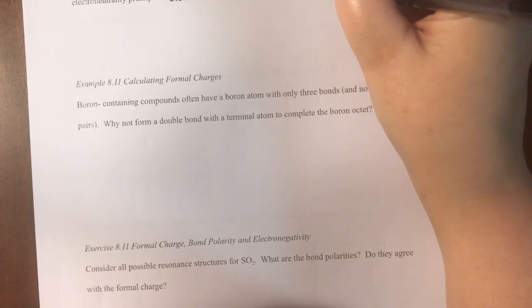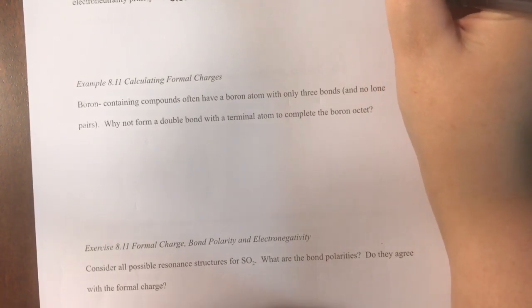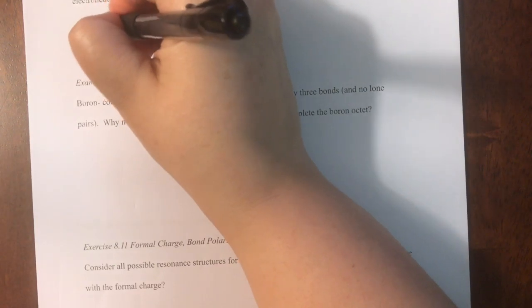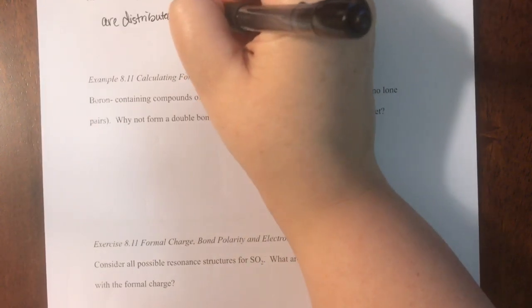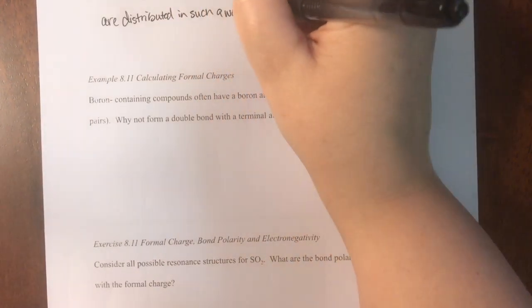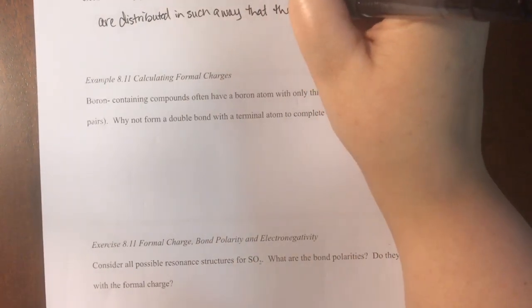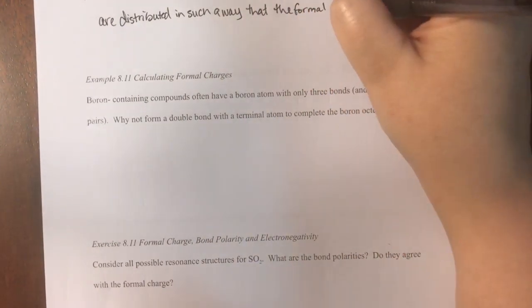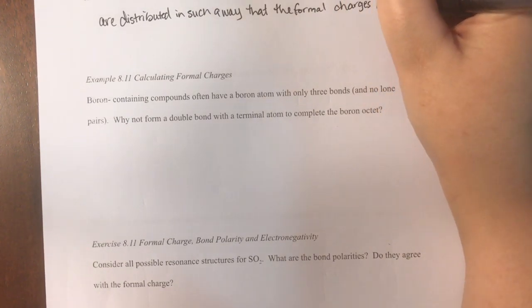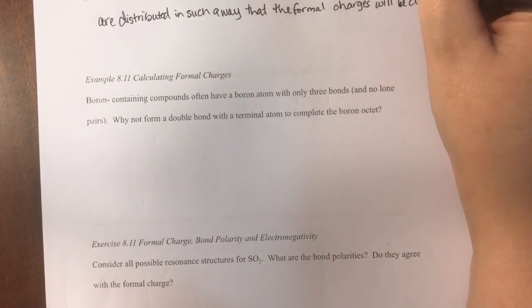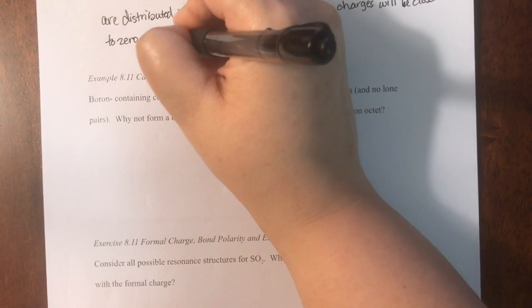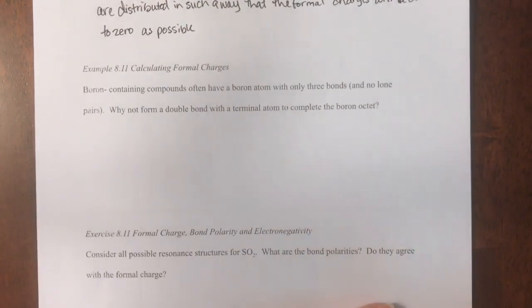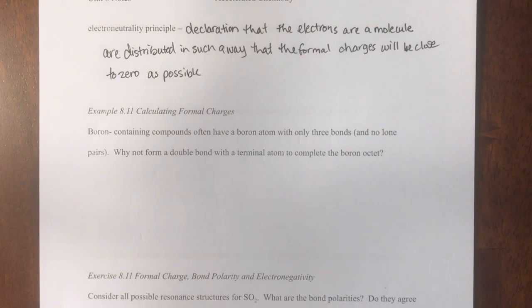in a molecule are distributed in such a way that the formal charges will be as close to zero as possible. The declaration that the electrons in a molecule are distributed in such a way that the formal charges will be as close to zero as possible.